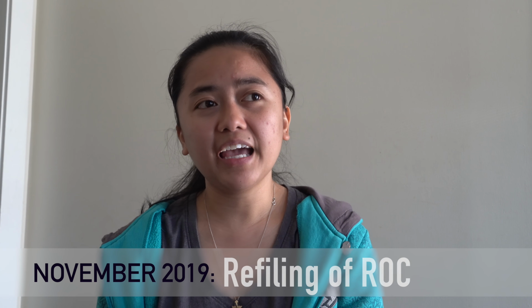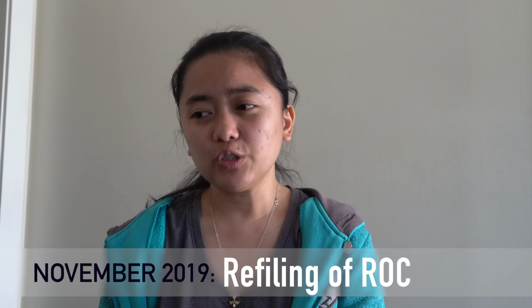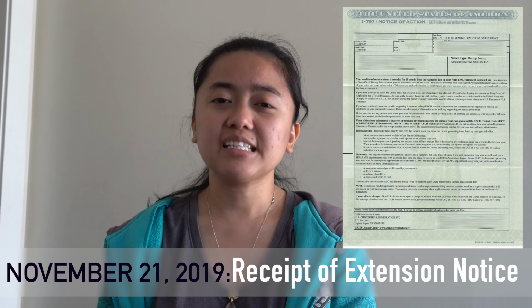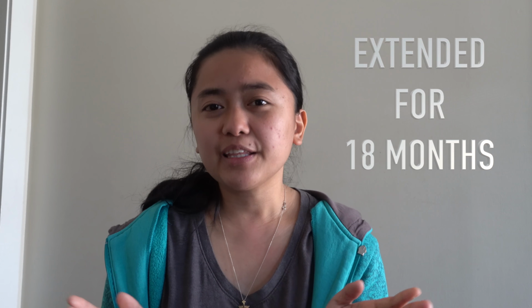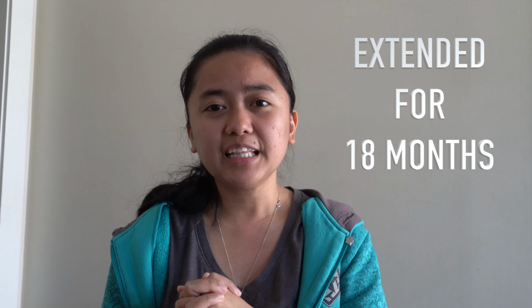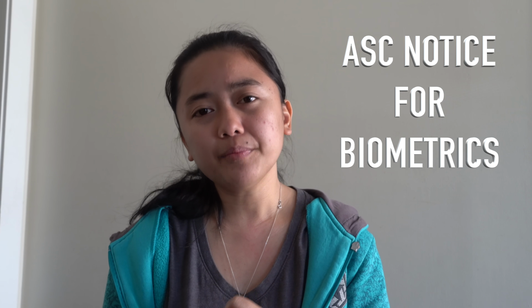So after a week, November 2019, I refiled the application, and on November 21, 2019, I received a notice from USCIS stating that my conditional resident status has been extended for 18 months and that the notice is an evidence of my proof of status and work authorization. It also states in the notice that I might receive another ASC notice for a biometrics appointment.